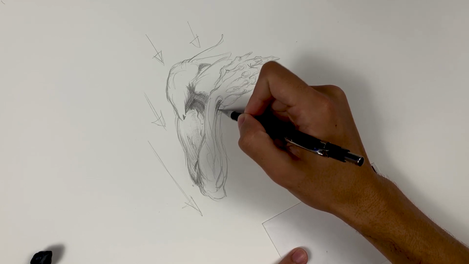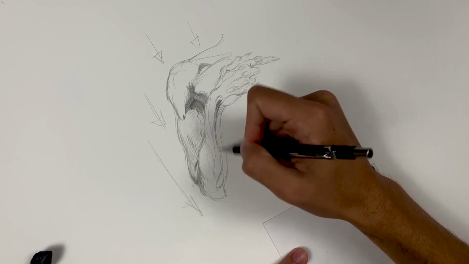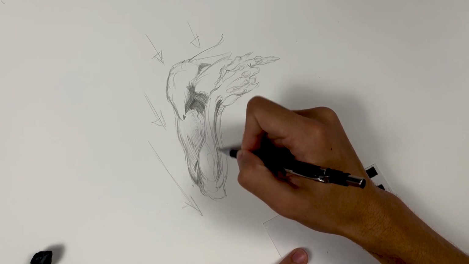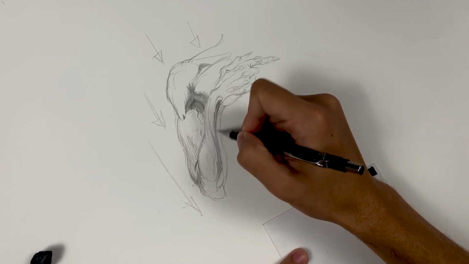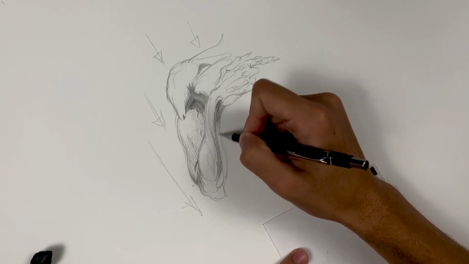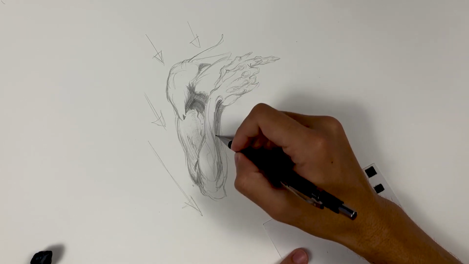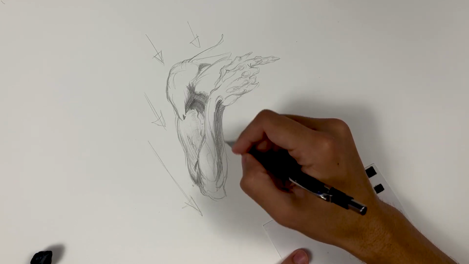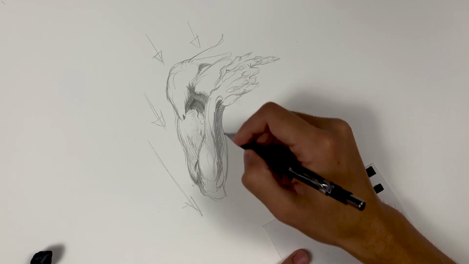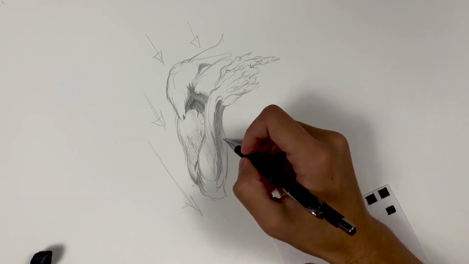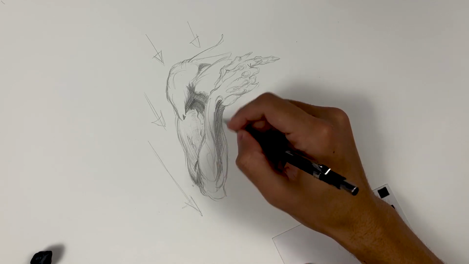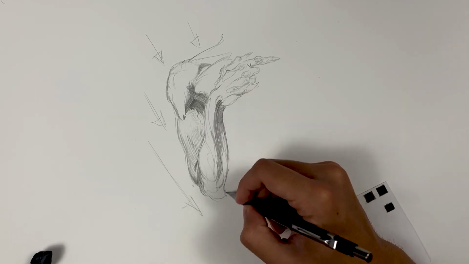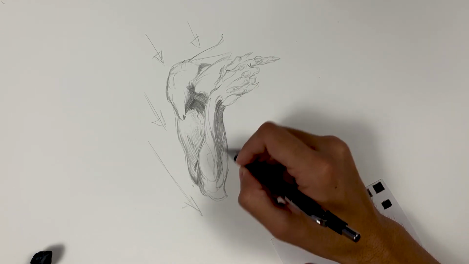Trying to design some interesting shapes there around the wrist. Looking for a little more asymmetry from one side of the forearm to the other. That bulge that I had there was basically exactly symmetrical with what was going on the other side of the arm. Fighting for my gesture, which I'm losing by making that edit. Always a compromise.